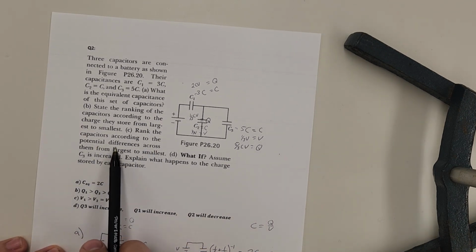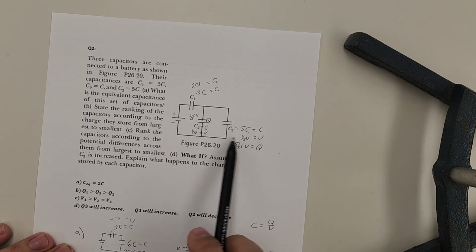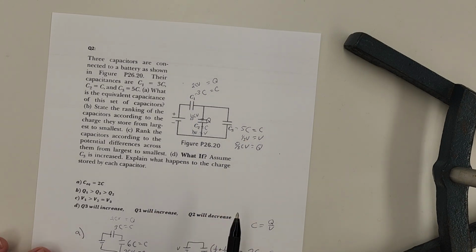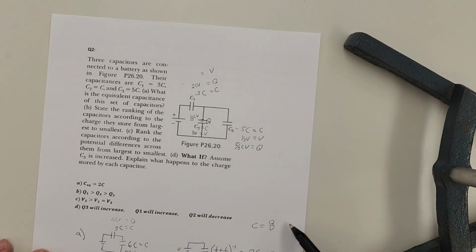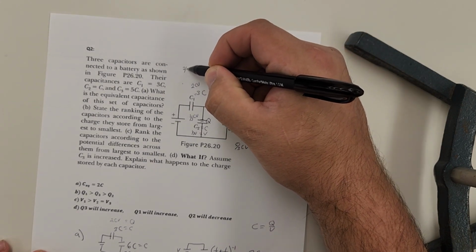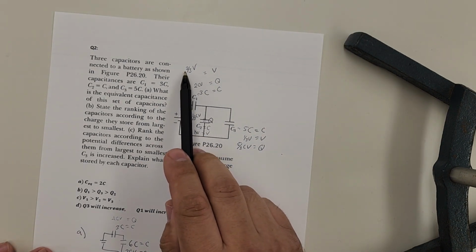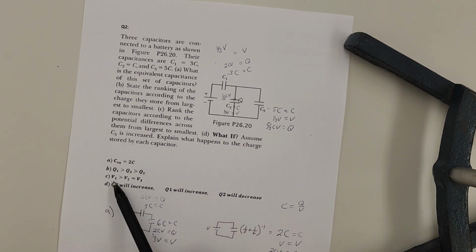Part C, rank the capacitors according to the potential difference. So now we're looking for V from largest to smallest. I already have this V and this V the same. C2 and C3 are already the same. So all I have to do is figure out what the V is on C1. V would be Q over C. So Q over C, I'm getting 2/3 V. This is greater than each of the 1/3. So the voltage on the first one is the greatest, and then 2 and 3 are both equal to each other.